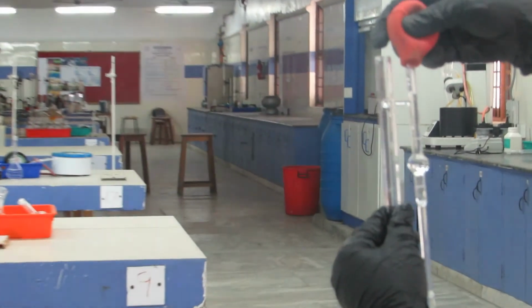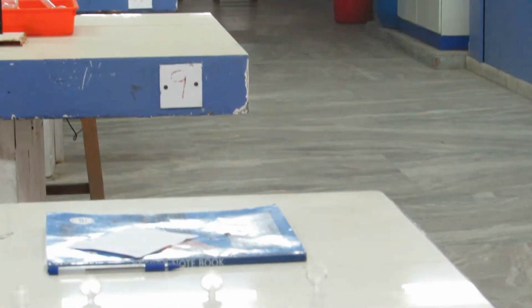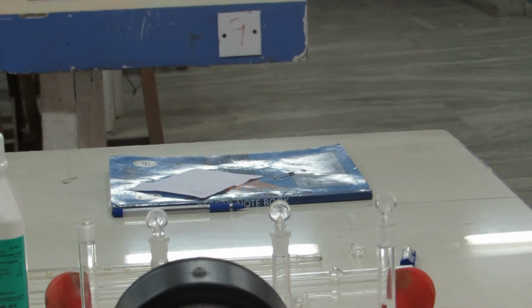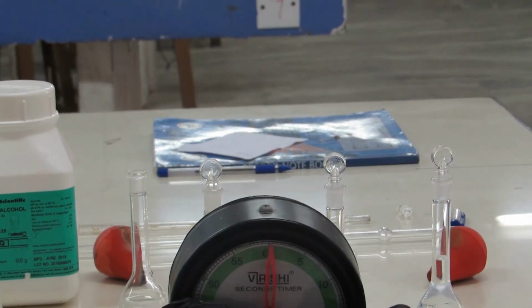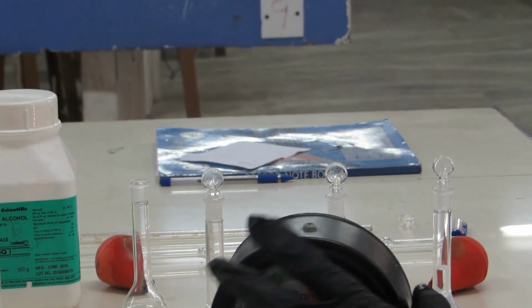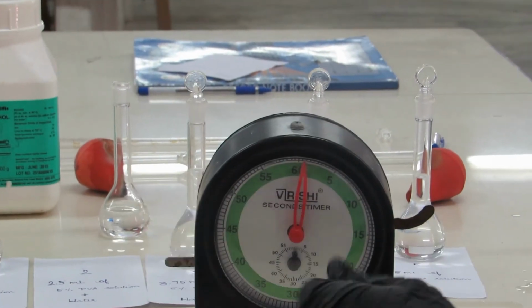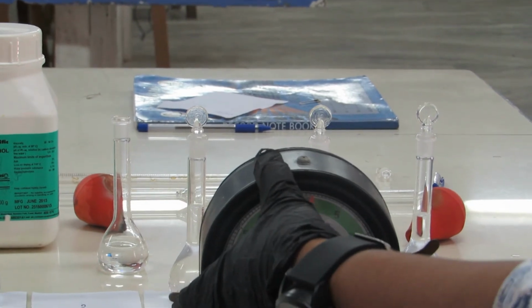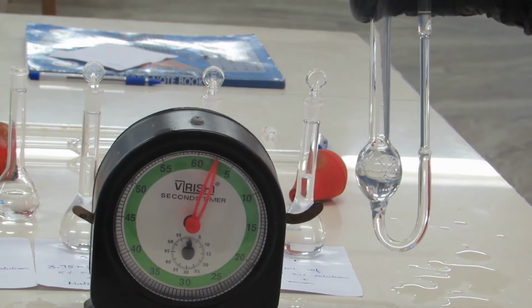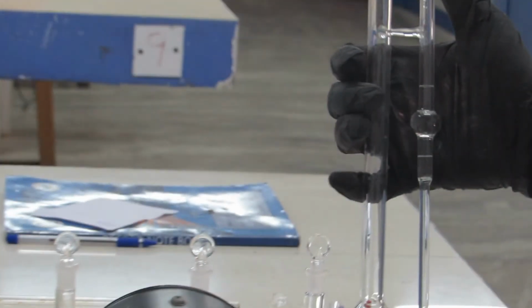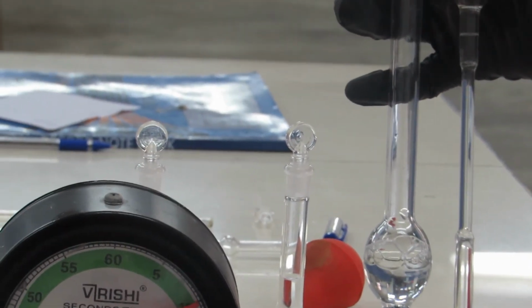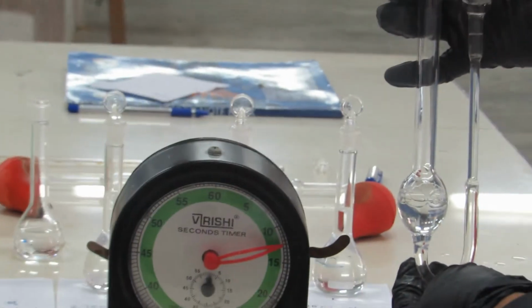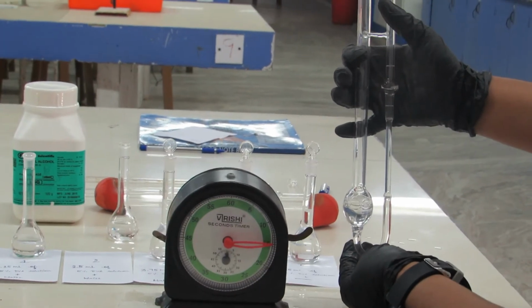Yes. Once you are ready with the stopwatch and the PVA solution, yes, we have to start both at a time, and we have started already. Now we are going to measure the flow time for the third concentration, that is 0.5% polyvinyl alcohol. In a similar manner, we will be doing it for three more concentrations of polyvinyl alcohol. Okay. Now we have to stop exactly.